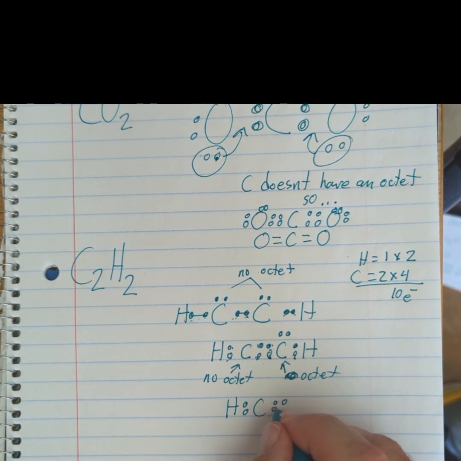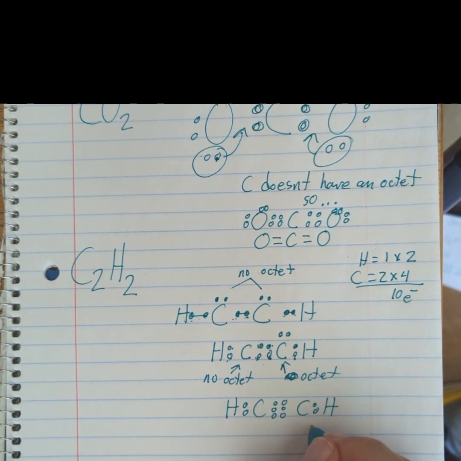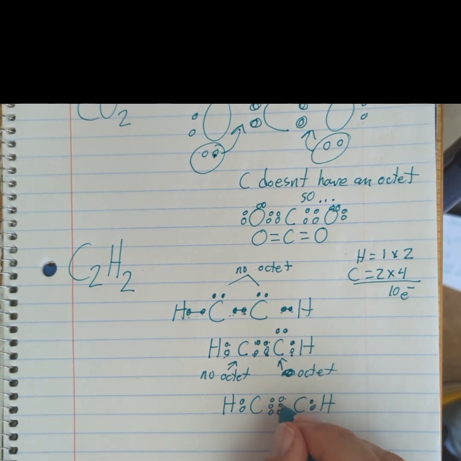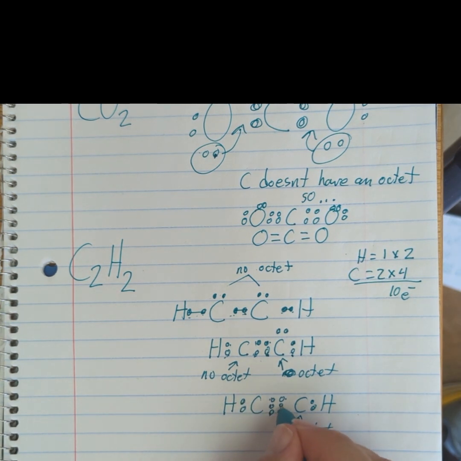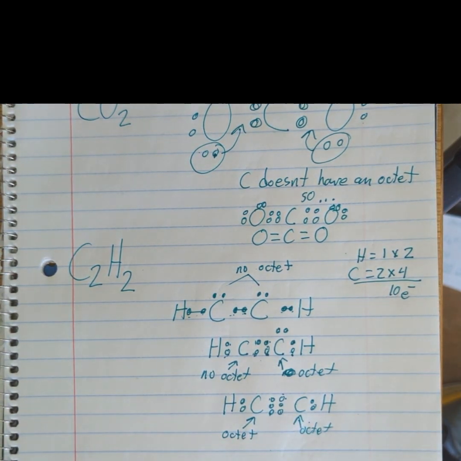Okay, so if we have 3 pairs of electrons being shared between the two carbons, now each hydrogen has a full outer shell, and each carbon has 1, 2, 3, 4, 5, 6, 7, 8 valence electrons. So that would be the structure that is most likely.